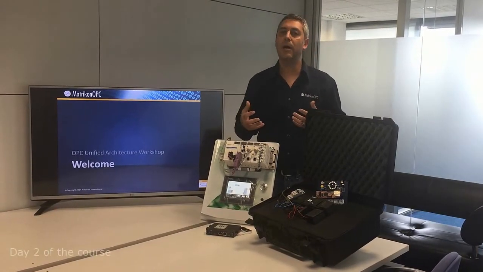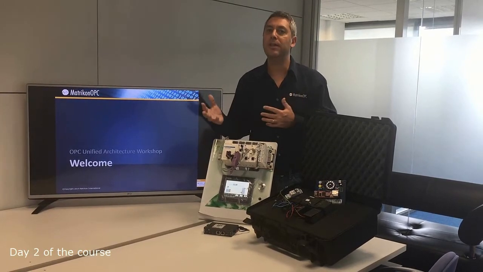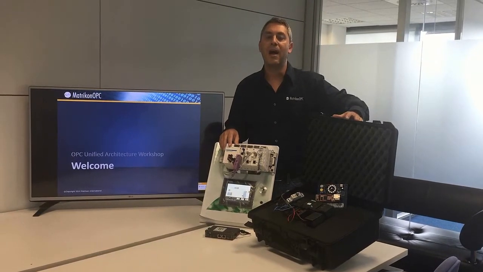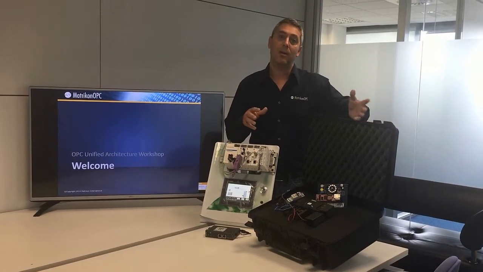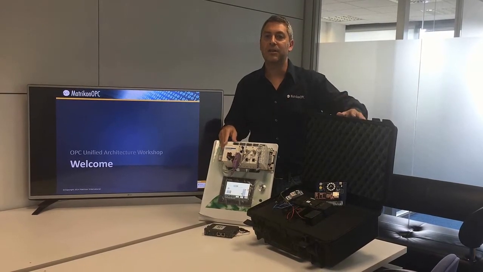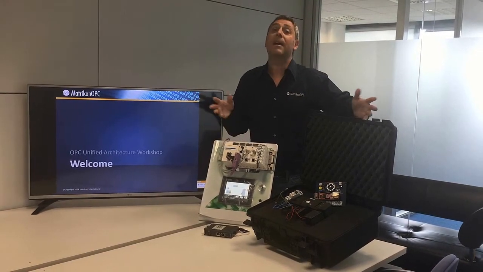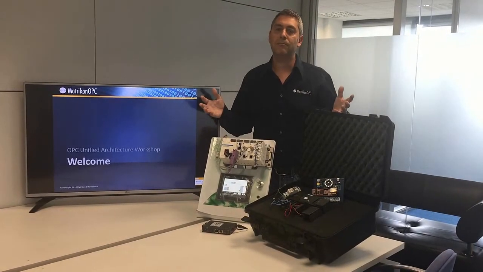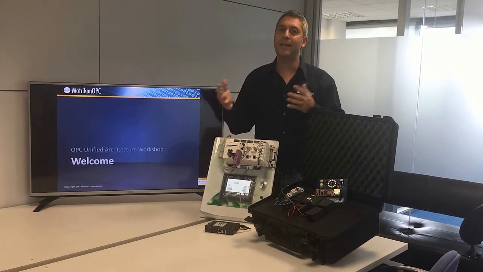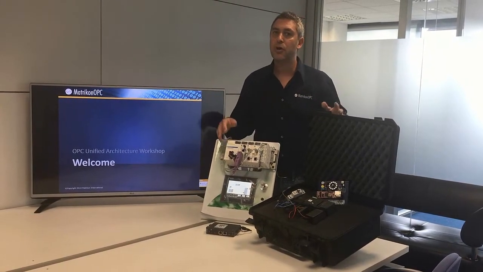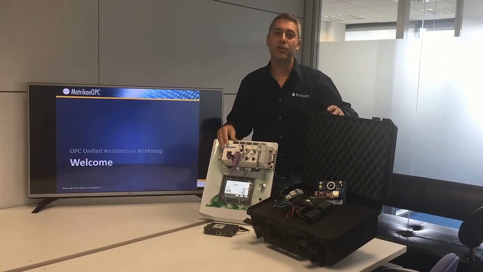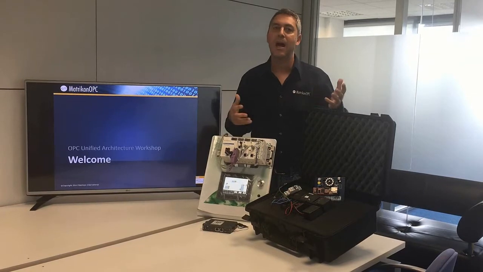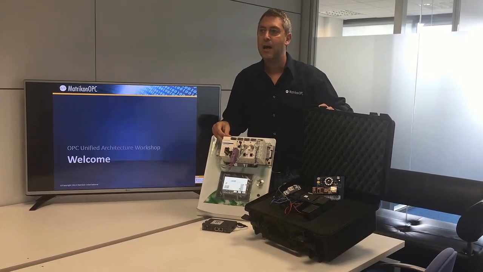In the second day, we are going a little bit more into security, so we are going to be configuring digital certificates. We're going to understand how this works, what we can or can't do with the digital certificates and the applications. Slowly the big vendors are including OPC UA clients and servers in their solutions. So we're going to be working with them in order to have more experience connecting different clients to different servers and understanding how this works and what we can do with this.